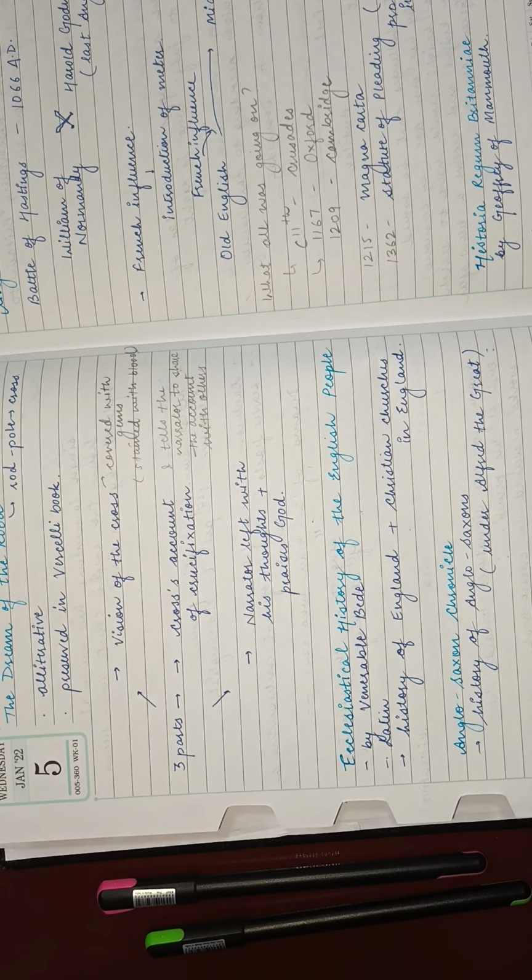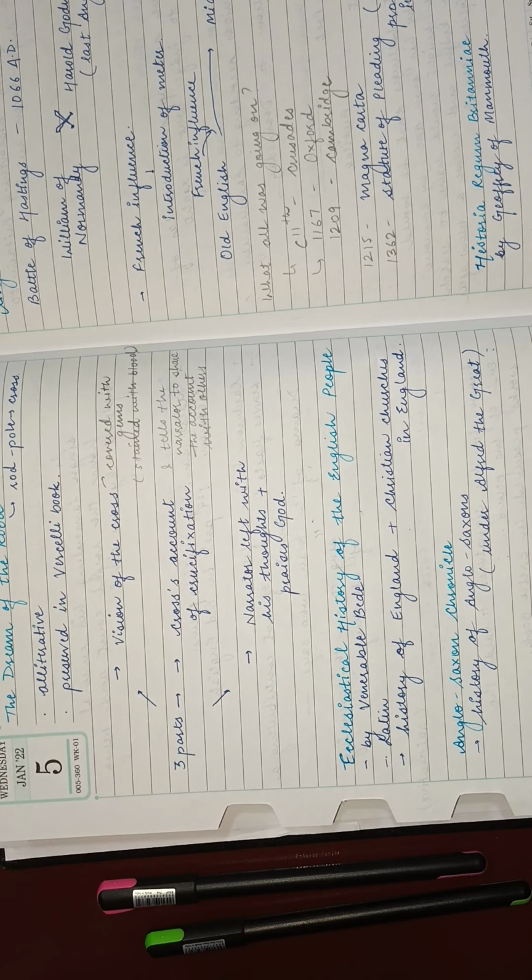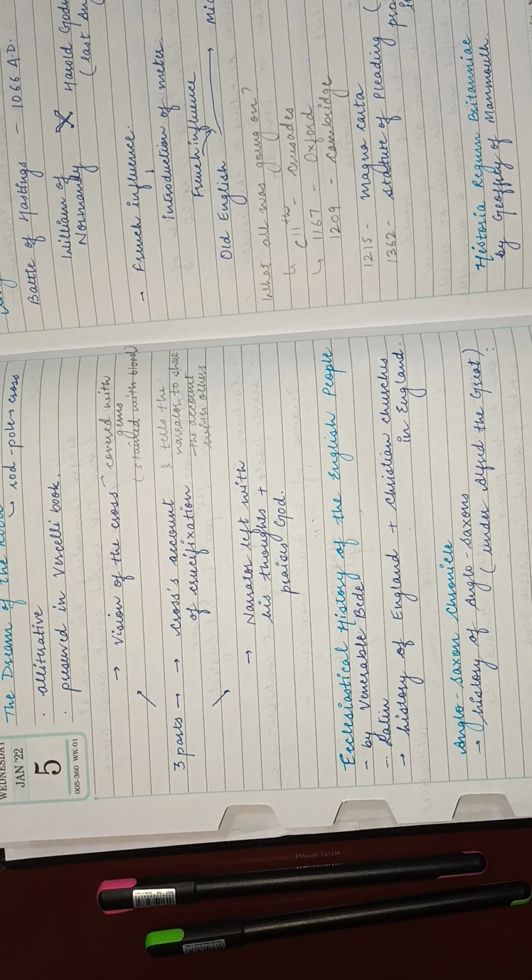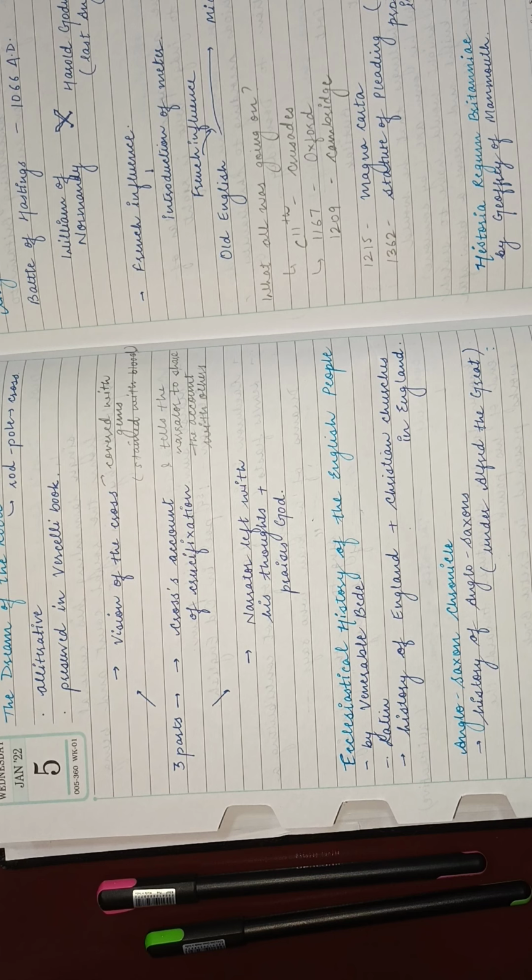The Dream of the Rood was preserved in the Vercelli Book, and there are three parts to this poem. It shows the author's vision of the cross, in which he sees that the cross is covered with gems, and it's so beautiful and magnificent, but there is blood on it. The next part is about how the cross tells him the story of the crucifixion.